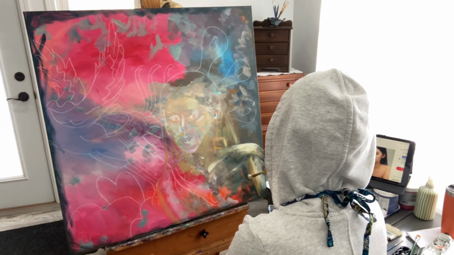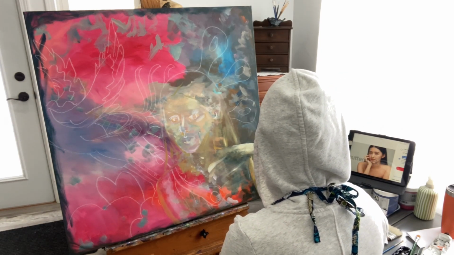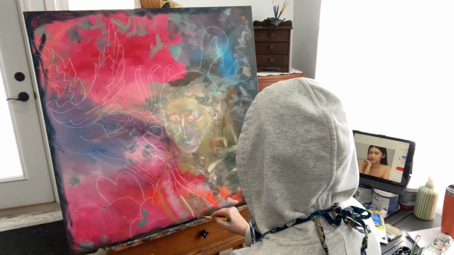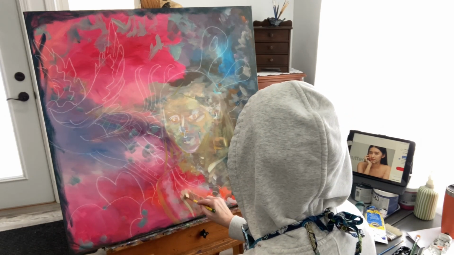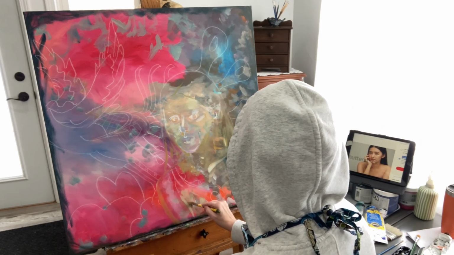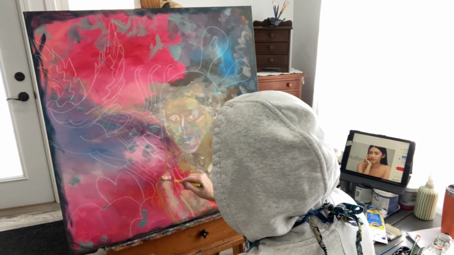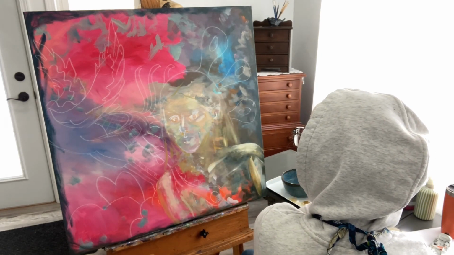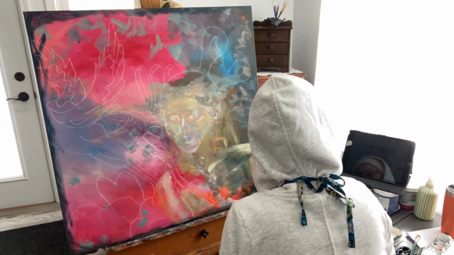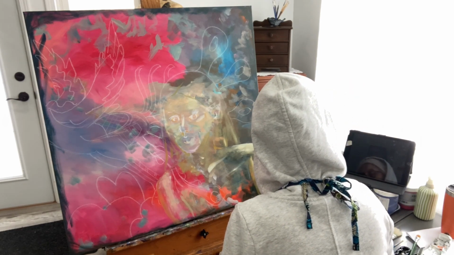If you're not familiar with utilizing reference material in the way that I'm describing it here, I'm simply using it as the tilt of the face and maybe a little bit of insight into the lighting or the coloring of the eyes.